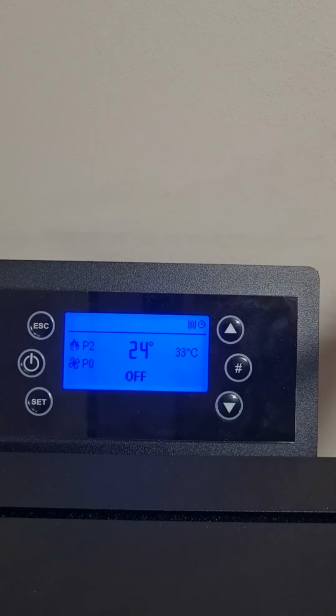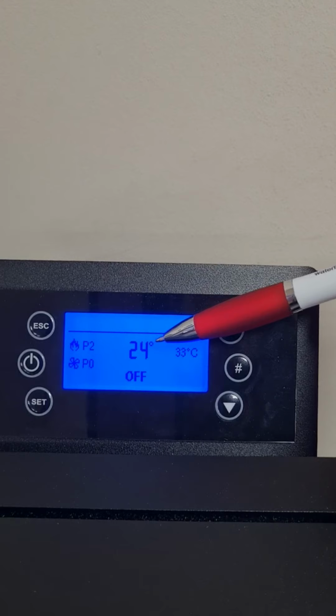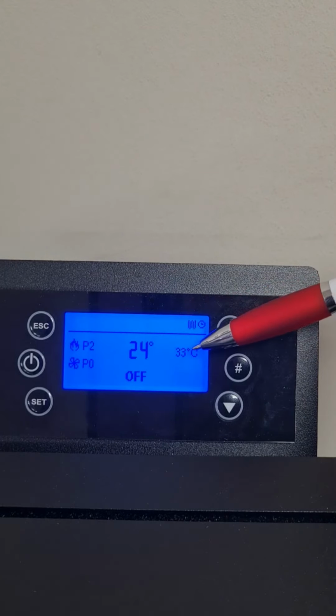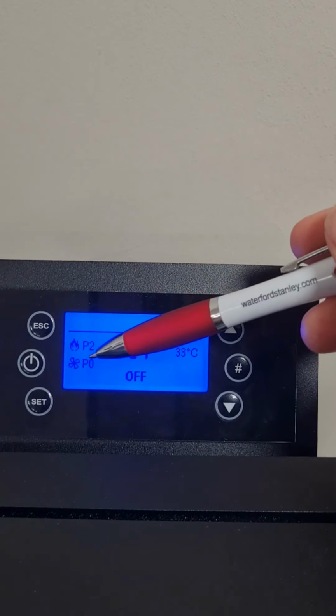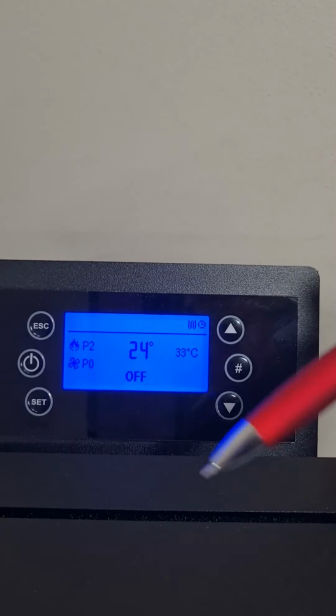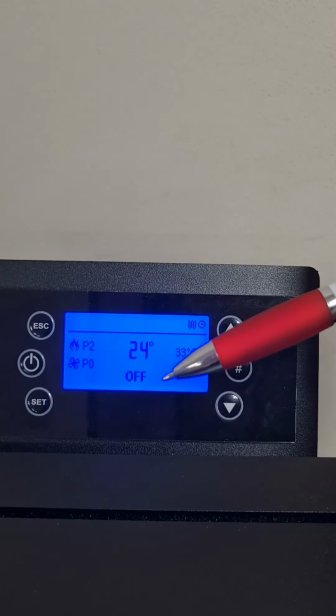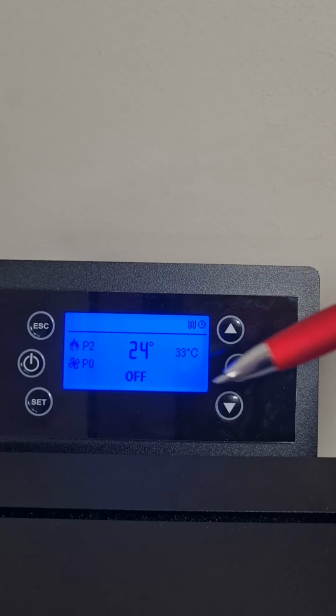We can see P2, which indicates that the next time the stove comes on, it'll come on at power setting 2. 24 degrees C is the room temperature measured by the probe on the rear of the stove. 33 degrees C is the set point of the stove. The P0 is the power level of the tangential fan which distributes the heat from the stove, which is currently set to off, and then the stove itself at the moment is turned off.